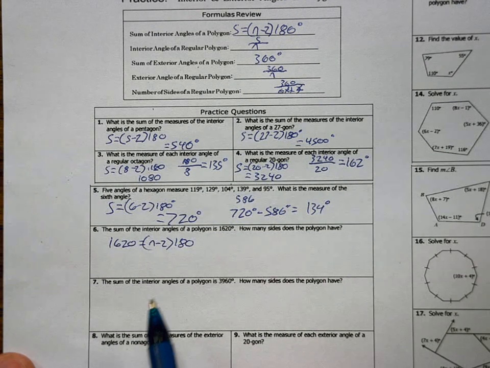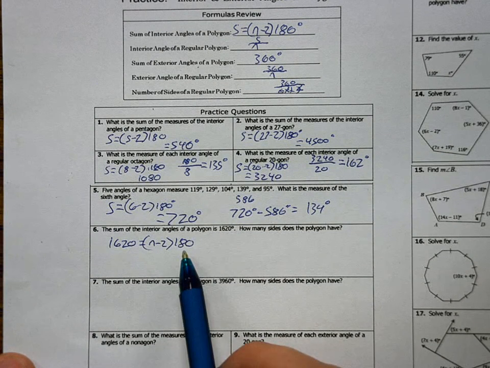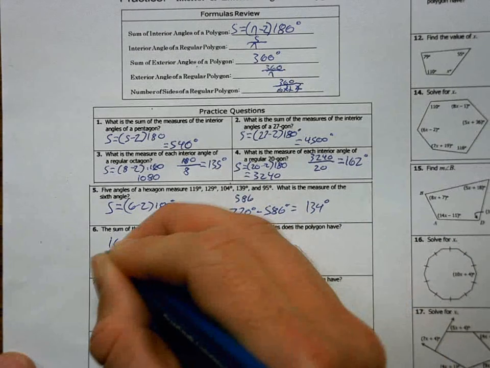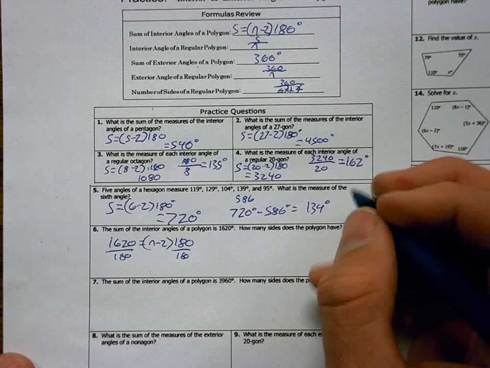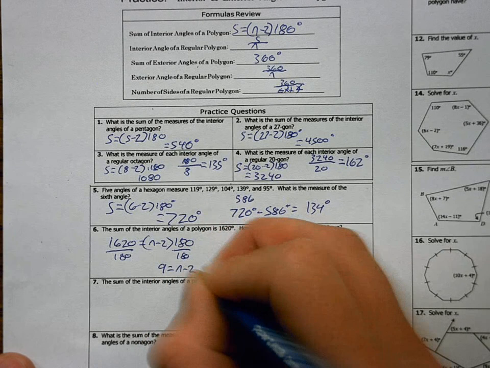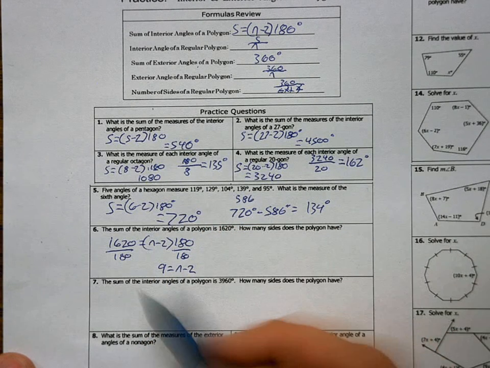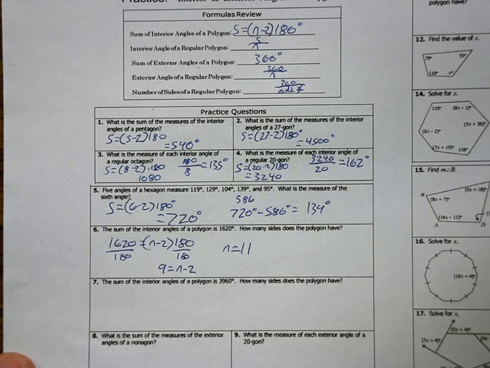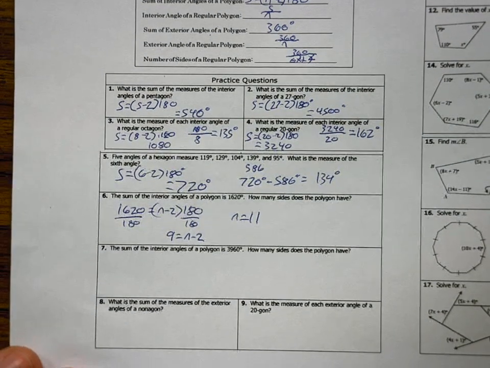Our first step is we want to distribute. You can also skip that step by just dividing by 180 on both sides. If you divide by 180 on both sides, you get 9 equals n minus 2. So add 2 to both sides. I get n equals 11, so there's 11 sides in that figure.